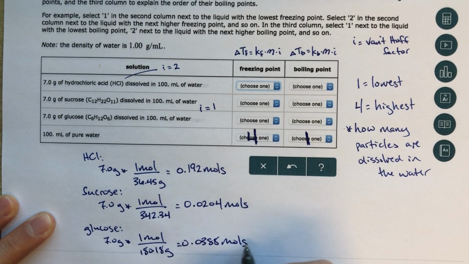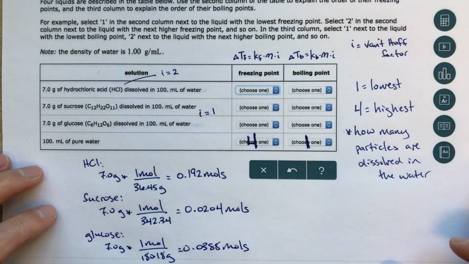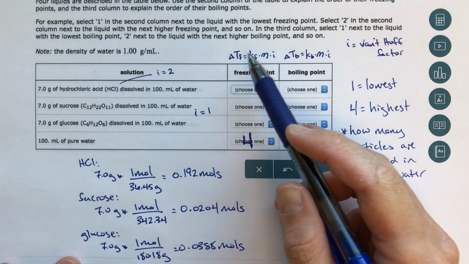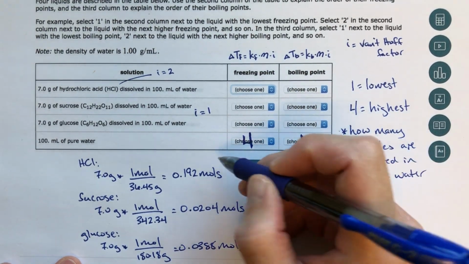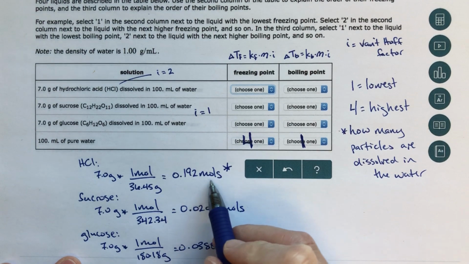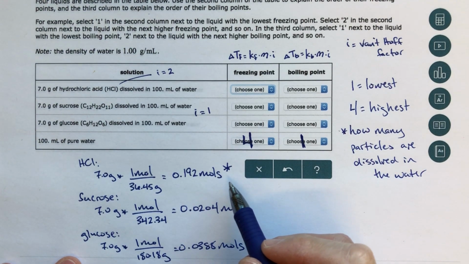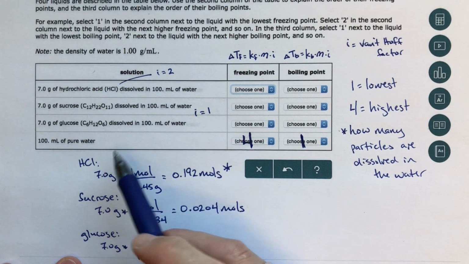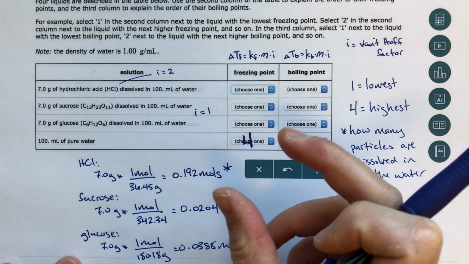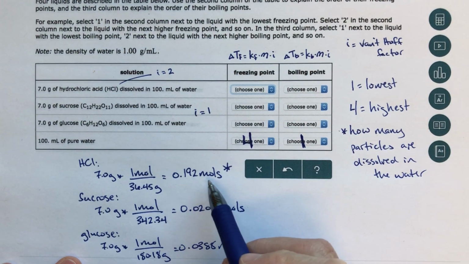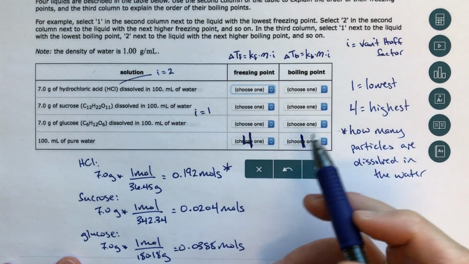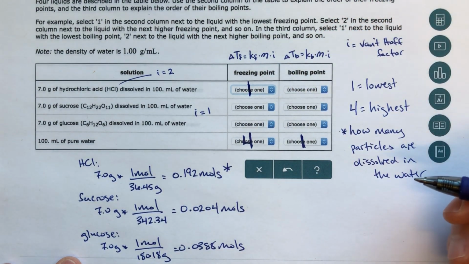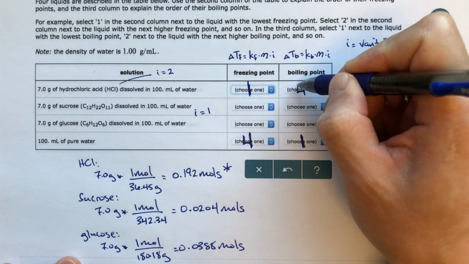and we should end up with 0.0388 moles. So from this point, we have to think about how many particles there are going to be, and how that is going to affect the freezing point. Right away, I can see that HCl has the most number of moles. This number is way bigger than these two numbers over here. And I also know that the Van't Hoff factor for HCl is going to be 2. So it's actually going to split into 2 times this number of moles of pieces. So HCl is for sure going to be the substance with the lowest freezing point, and likewise, it's going to have the highest boiling point.